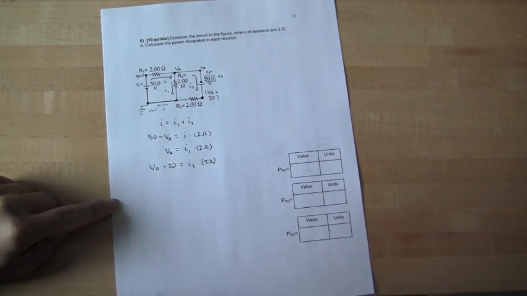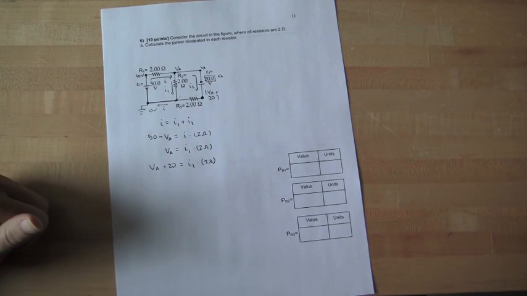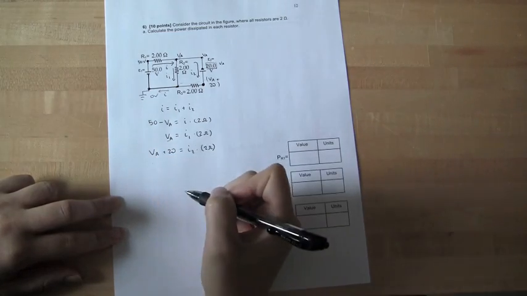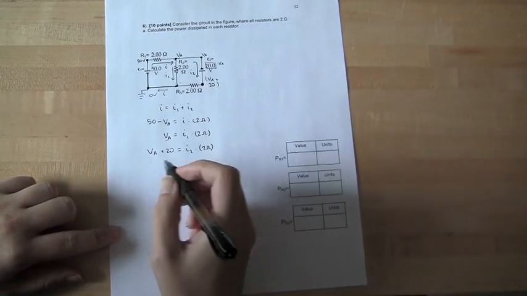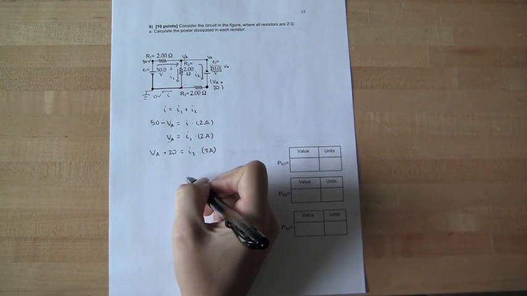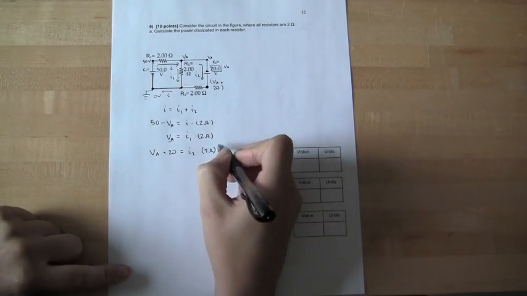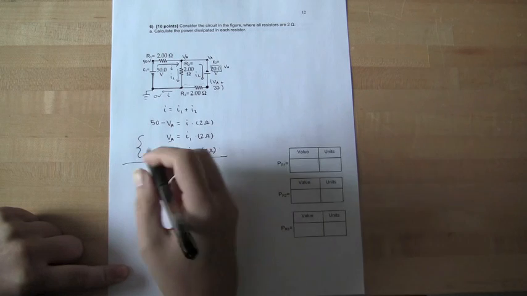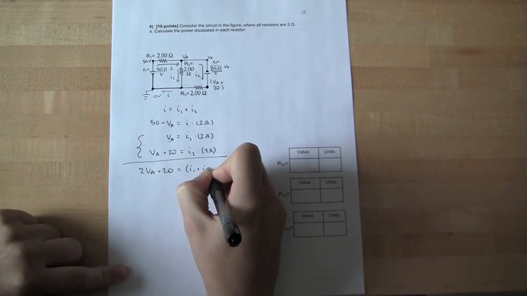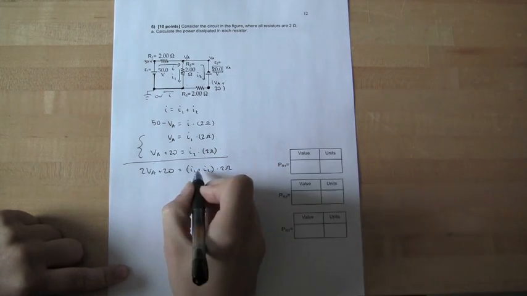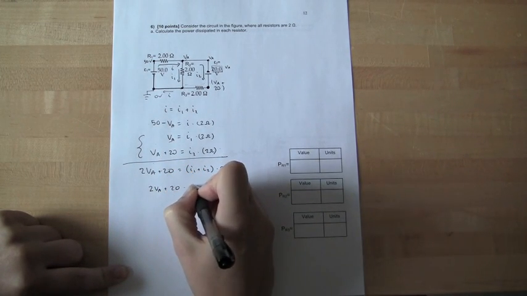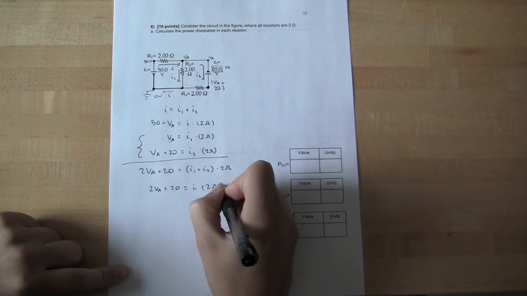Okay, so we have these 4 equations, and we have I1, I2, and VA as our 3 unknowns. We want to find the voltage at this point, so we'll find VA. Let's add these 2 bottom equations. We get 2VA plus 20 is equal to I1 plus I2 times 2 ohms. And I1 plus I2 is just I. So we get 2VA plus 20 is equal to I times 2 ohms.